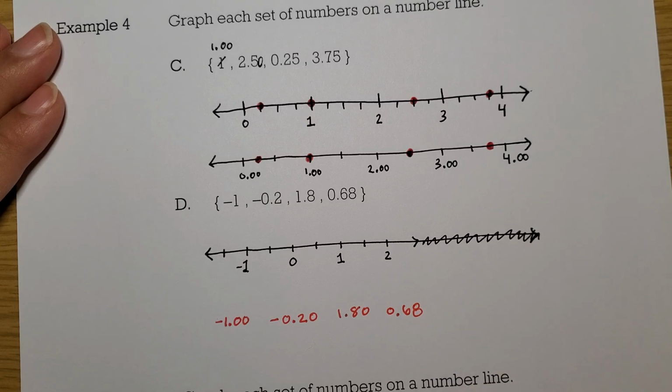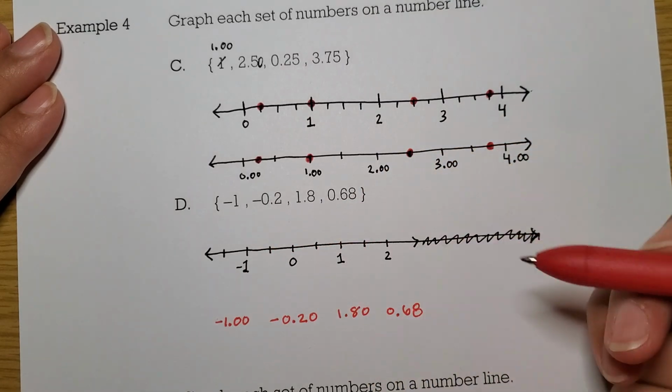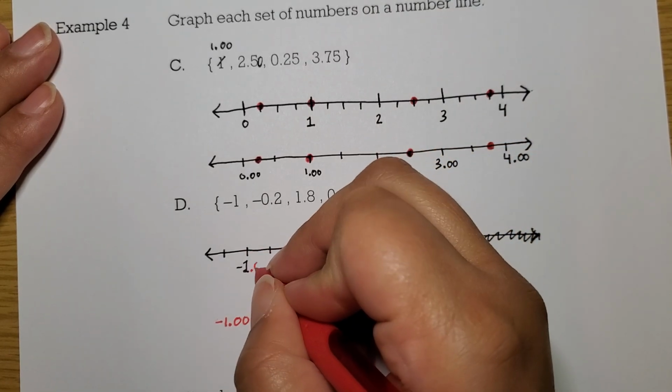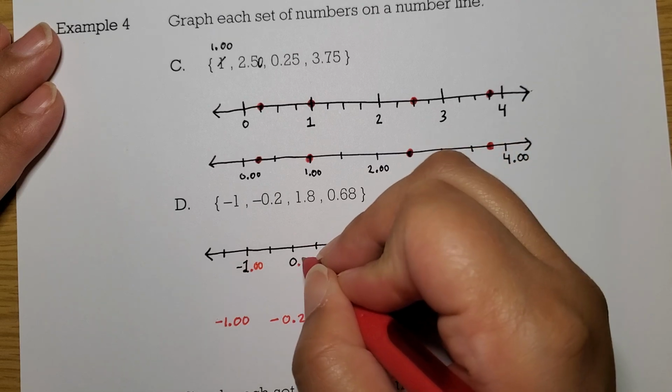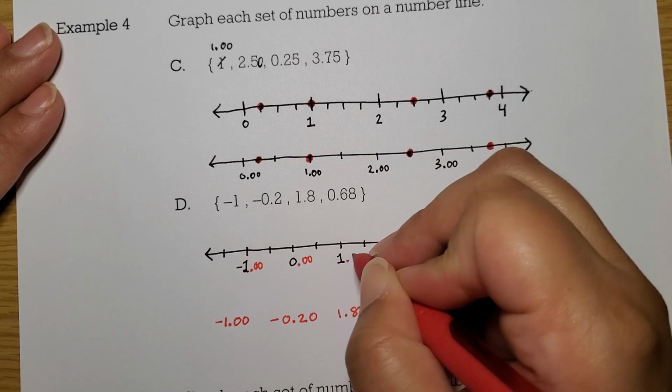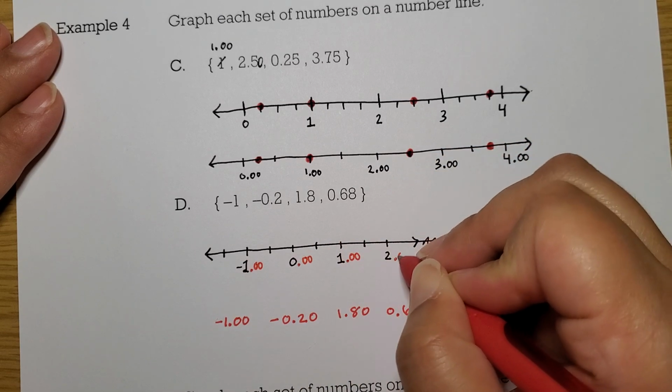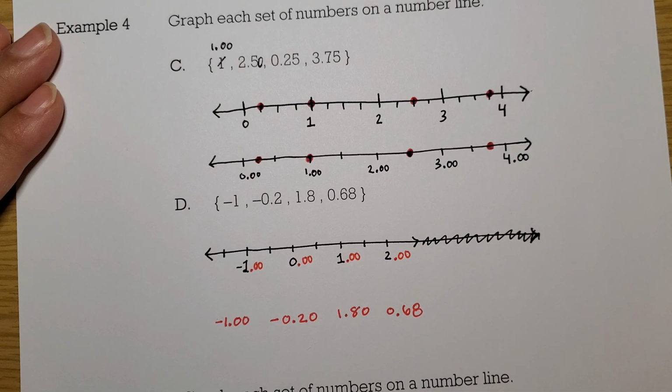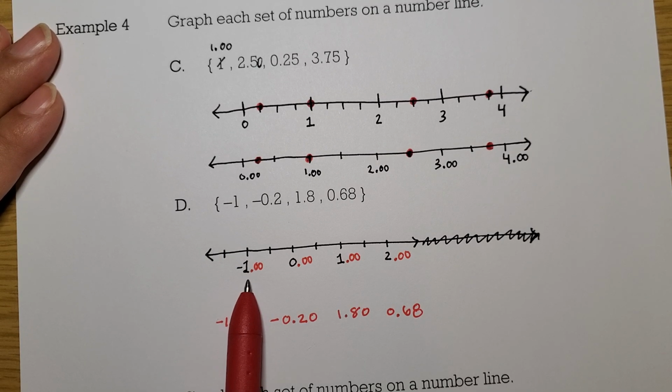So I can make those changes to how I'm thinking about these whole numbers as well. So negative 1.00, 0.00, 1.00, and 2.00. So now when I go to graph these numbers here, I pretend like there's no decimal point there at all. So to me, this is going to be minus 100, which is easy because this is like minus 100.